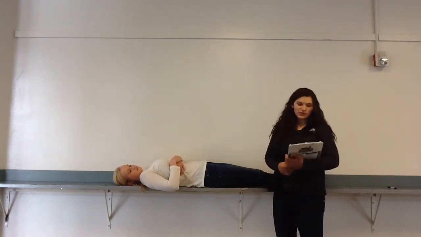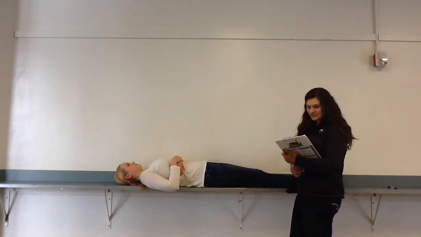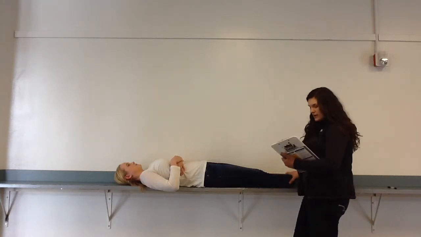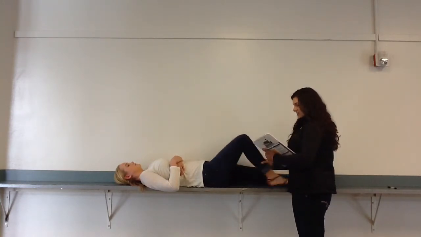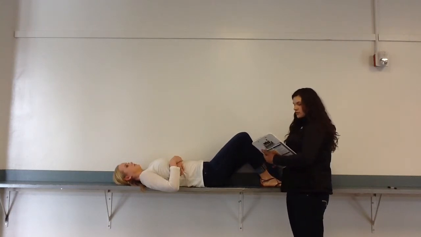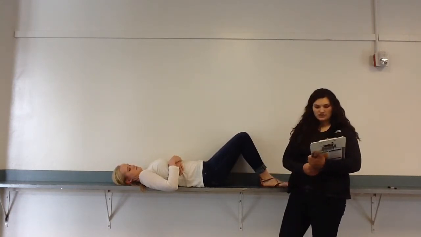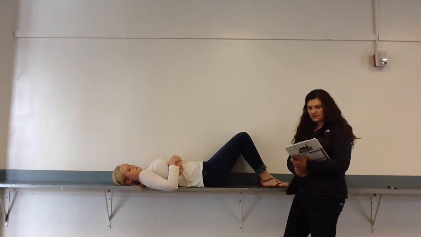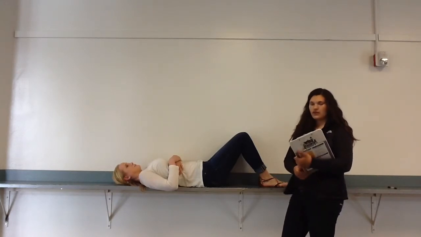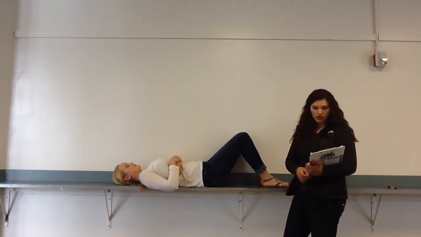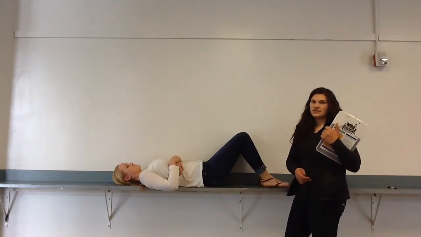Next, we are going to do the Noble's test. Athlete lays supine, knee is flexed to 90 degrees. Pressure is applied to the lateral femoral epicondyle while the knee is gradually extended. A positive test is when severe pain is felt on the lateral femoral epicondyle, and this tests for IT band tightness.